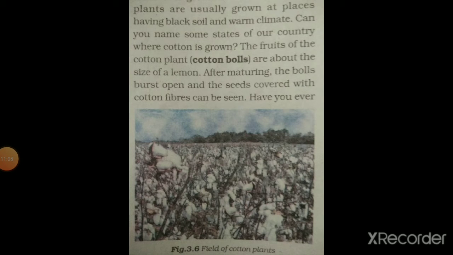See students, on your screen there is a field of cotton plants. You look, the field is like clouds or snowfall on the ground. White colored balls are found on the plant, that is a cotton ball.